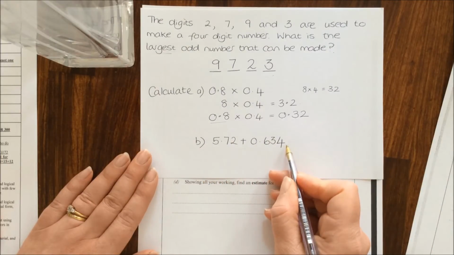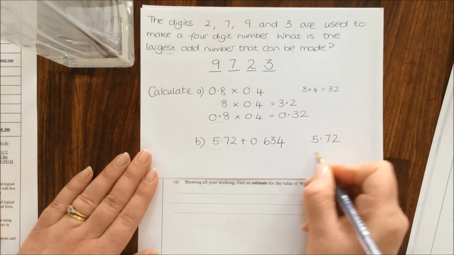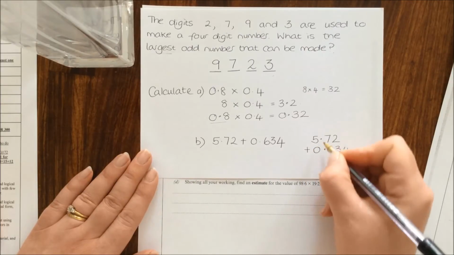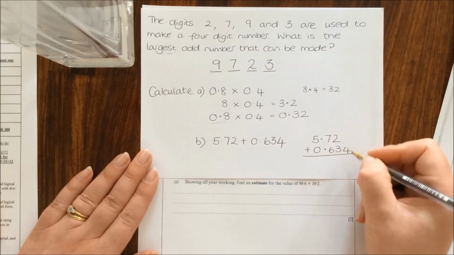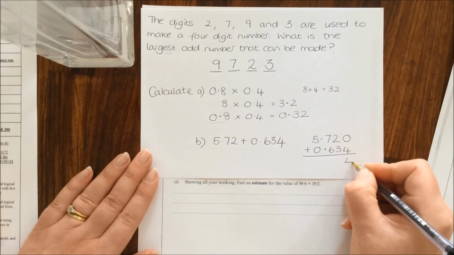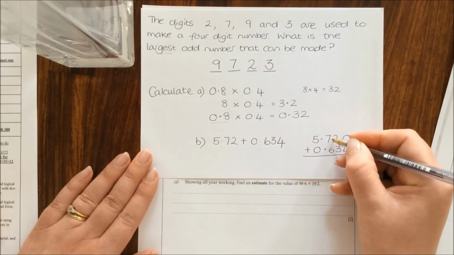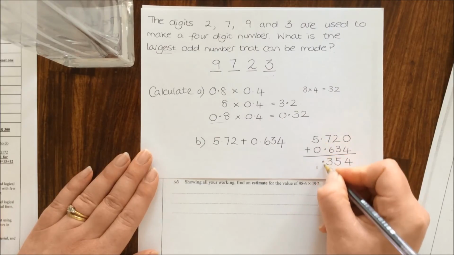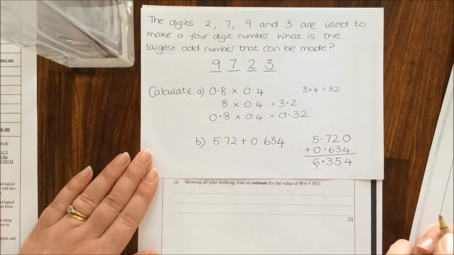5.72, add 0.634. You can just write this out, there we are, 0.634. Ensure your decimal points, your tenths, your hundredths are in line. We don't have a number in the thousandths here, so I'm just going to put 0. 0 add 4 is 4. 2 add 3 is 5. 7 tenths plus 6 tenths is 13 tenths. Put your decimal point in line. 5 units, 0 units, 1 unit, 6.354.